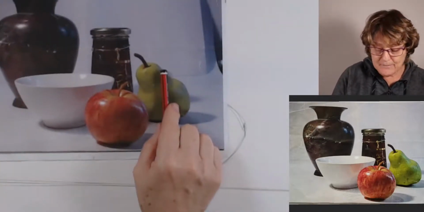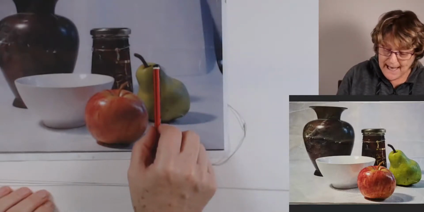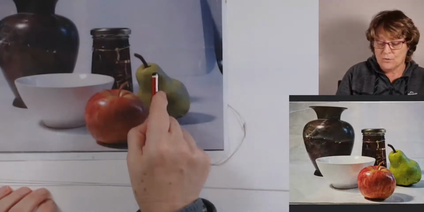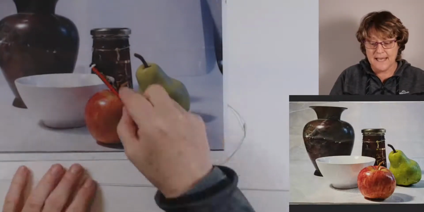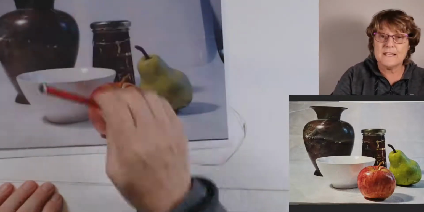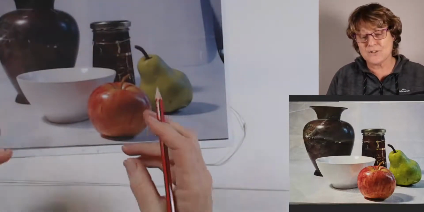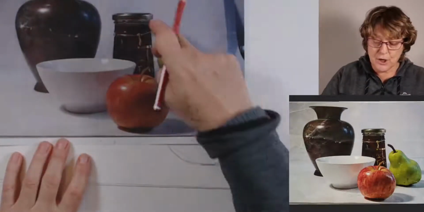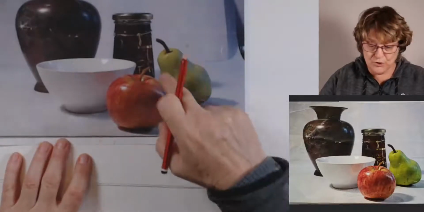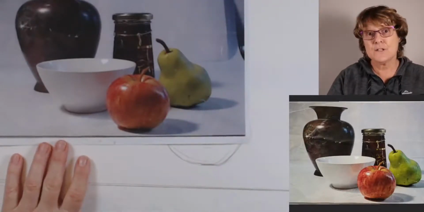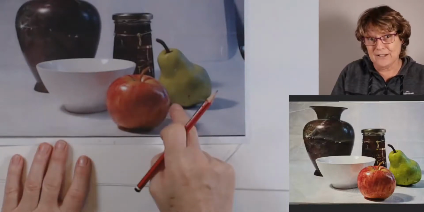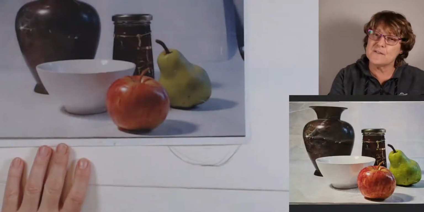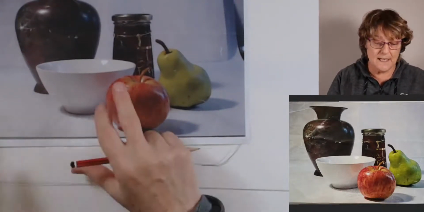Yes, you can come to the pear now and go, how big is the pear relative to how wide it is? How big is the stalk relative to how many times it goes into the pear? And you can do that with all of these items. But it doesn't really help you, because you want all of these items to be in proportion with each other this time. So not only in proportion to itself, but in proportion to the other things that you are drawing. And this is where it becomes really, really crucial.